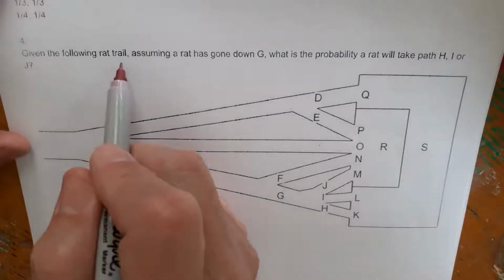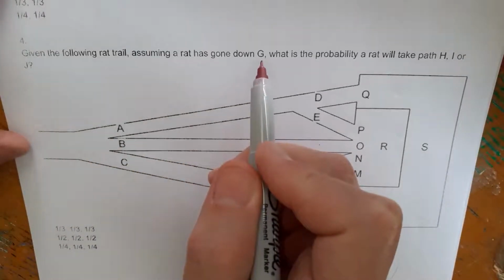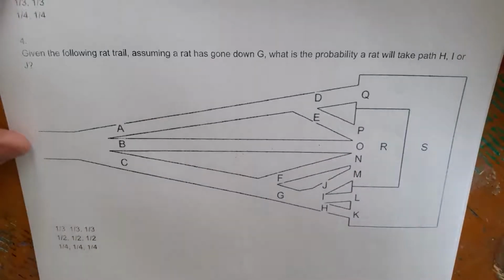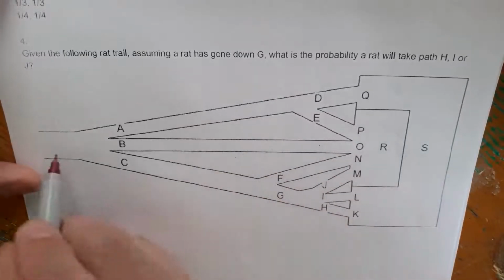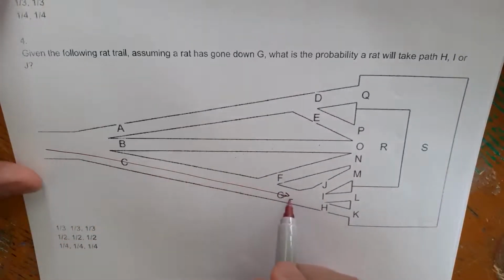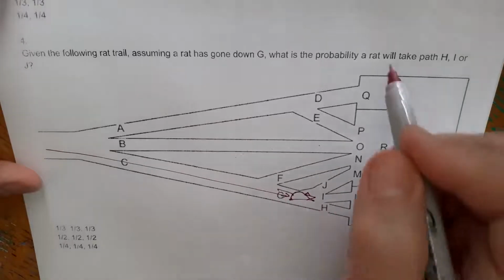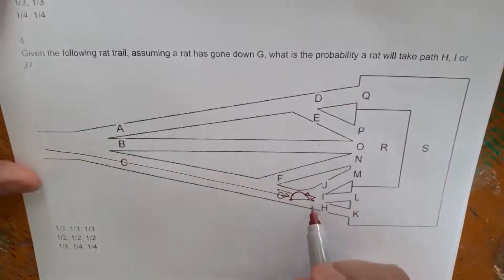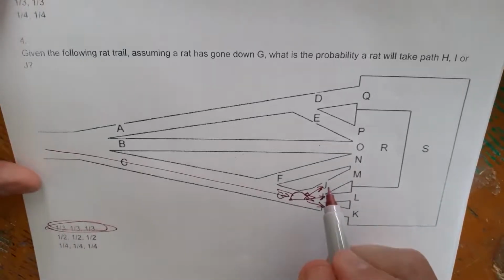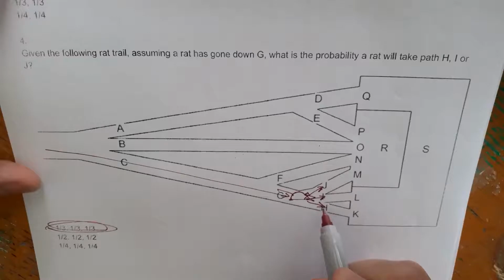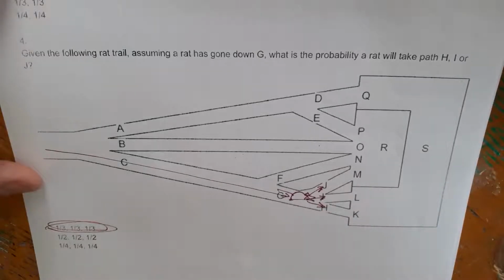Now, given the following rat trail, assuming a rat has gone down G, so the rat has gone all the way down here. The rat is sitting here. What's the likelihood it will go down H, I, or J? So here, 1, 2, 3 options, 1/3, 1/3, and 1/3, right? 33.33%, 33.33%, 33.33%. You can say probabilities either way. You can say it 1/3, or you can say it 33.33%. All right, so let's keep going.